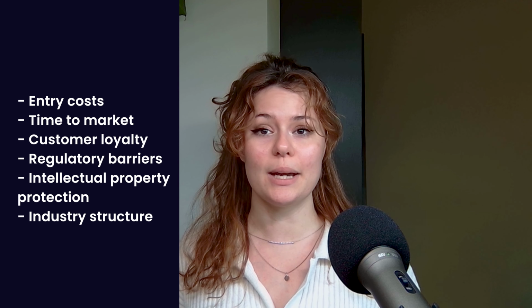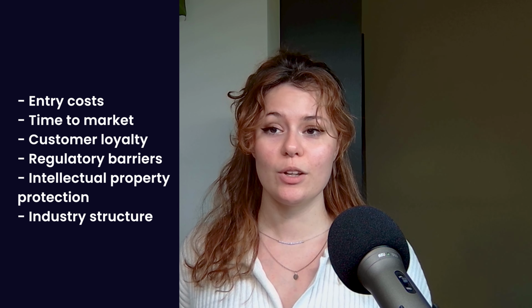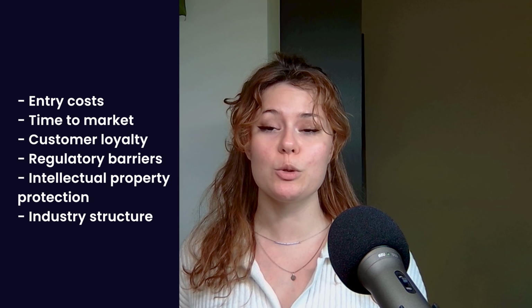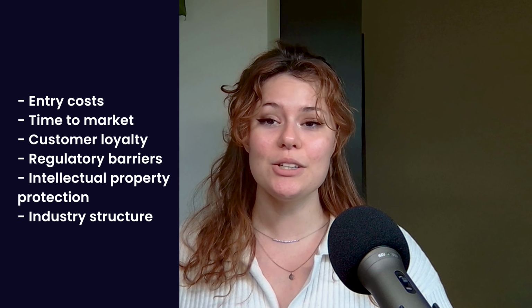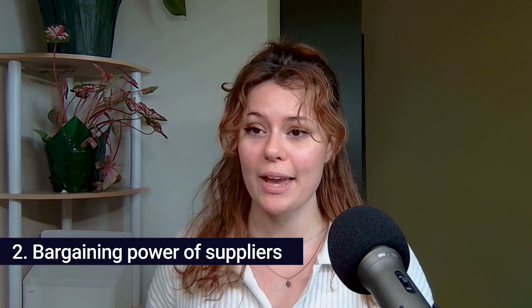Take Apple, for example. When they introduced the iPod and jumped into the music distribution scene, they shook things up big time. They grabbed market share from established companies and completely changed how we enjoy music and audio content today. When evaluating this force, consider things like entry cost, time to market, customer loyalty, regulatory barriers, intellectual property protection, and industry structure.